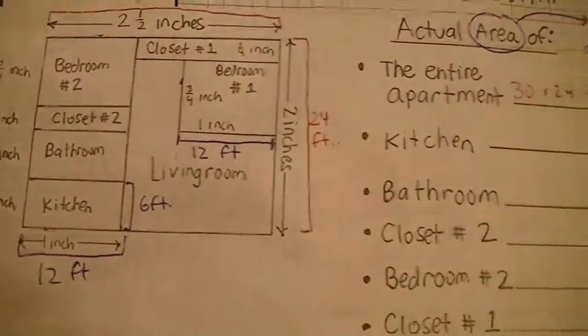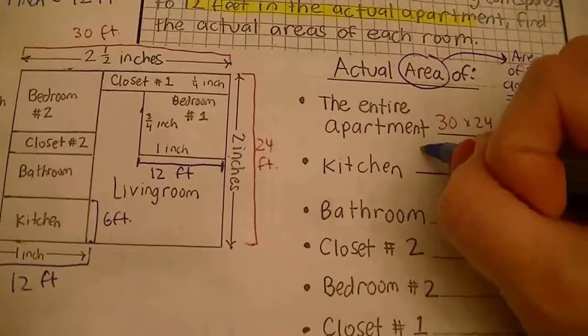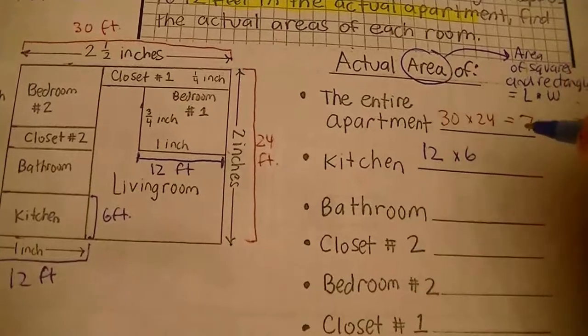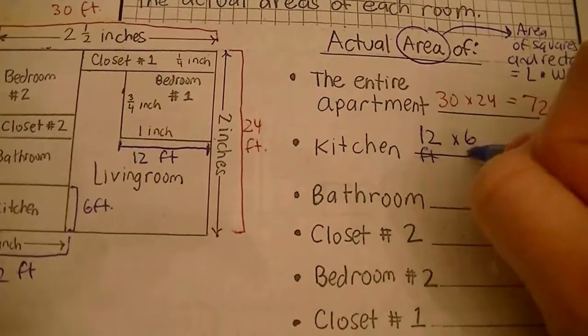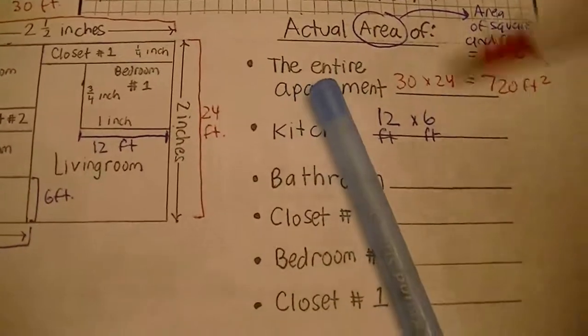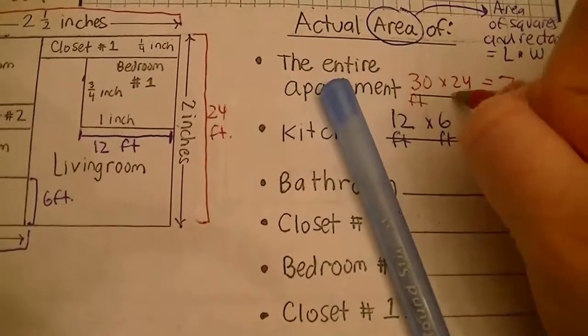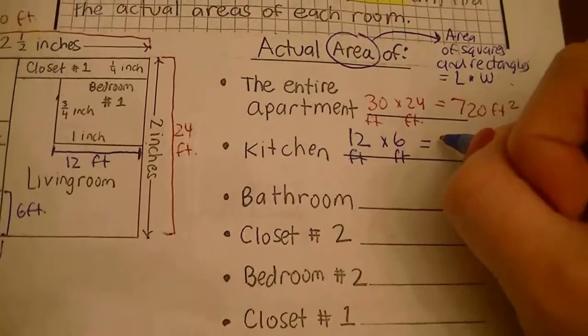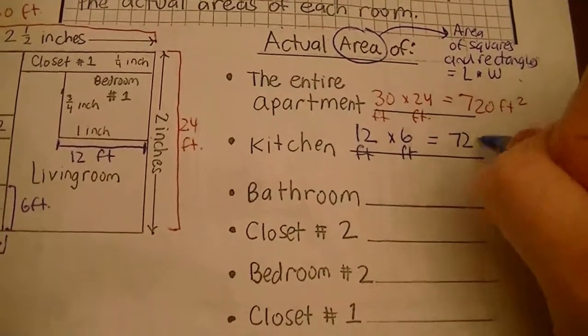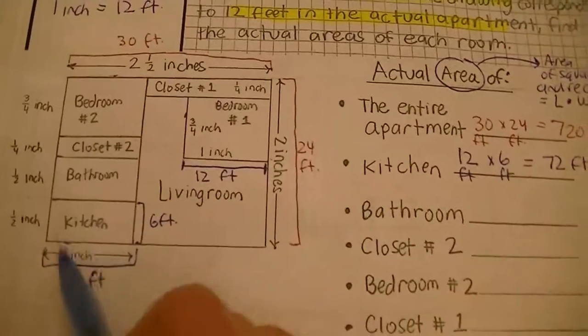Okay, so it's 12 by 6. I should probably label feet, huh? Or you could just label at the end with your answer. Okay, 12 times 6, length times width is 72 feet squared for that kitchen.